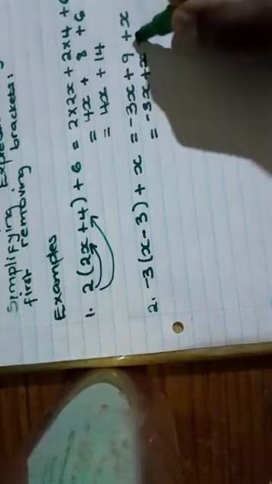Then we multiply 3 times 3, which is going to give us a 9. Then we put back plus an x. Now, collecting like terms, we have negative 3x together with positive x, which is plus x, plus 9. Now we have collected our like terms. We have to work them out and simplify.